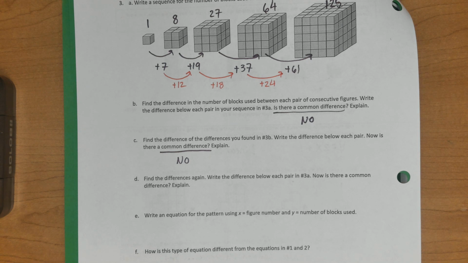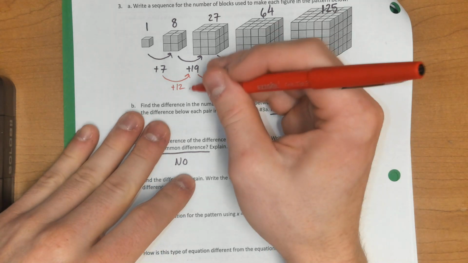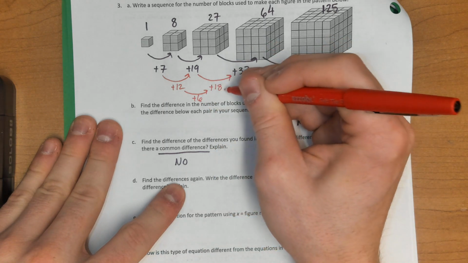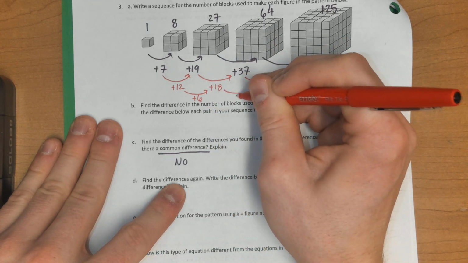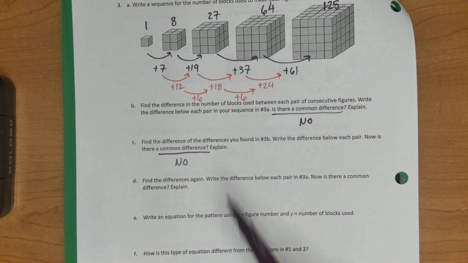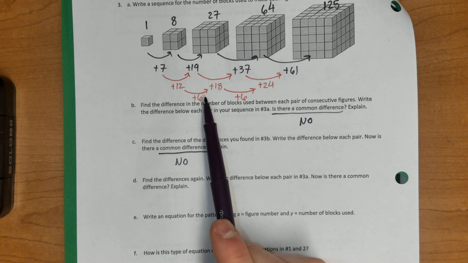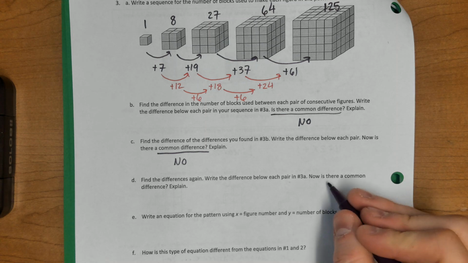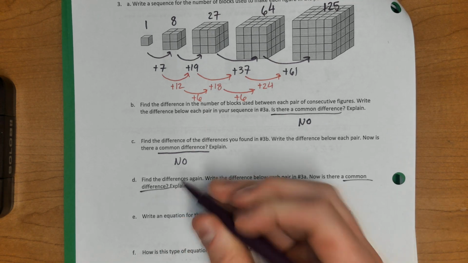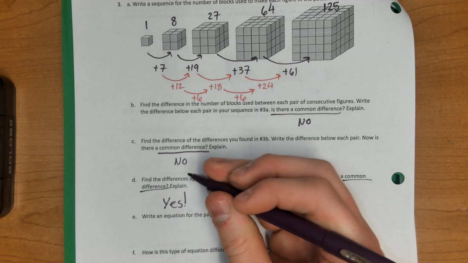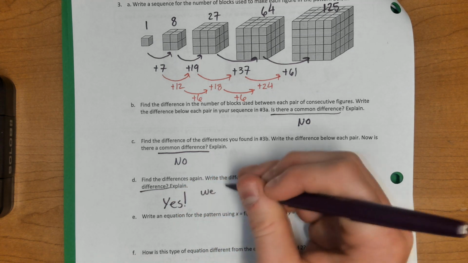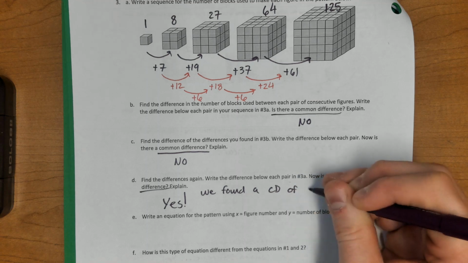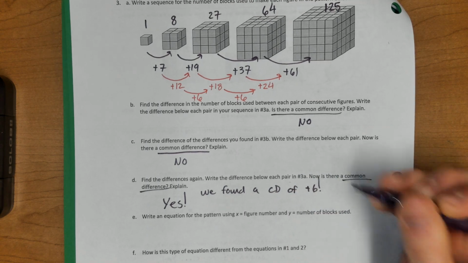Now we're going to go about it one more time. Between 12 and 18, that's a difference of 6. Between 18 and 24, that's a difference of 6. Now, that difference that we're changing by is constant. So if we went about it one more time, is there a common difference? Yes, we found a common difference of +6.